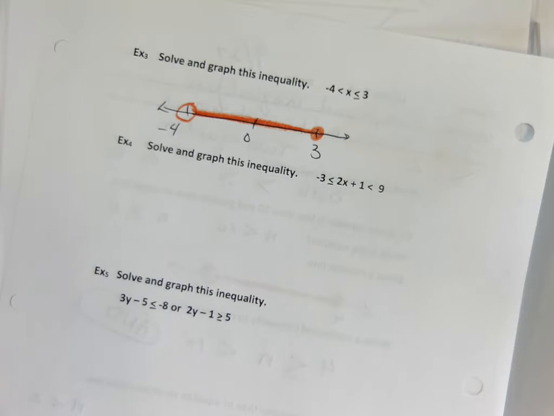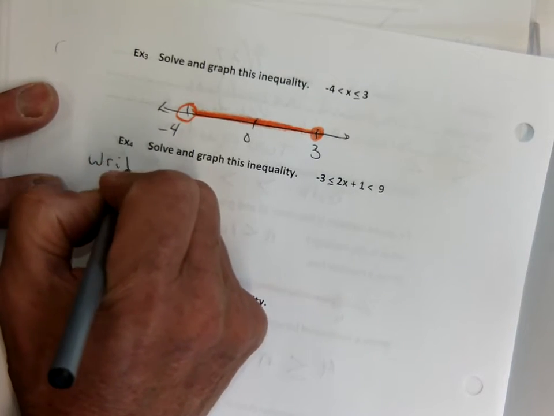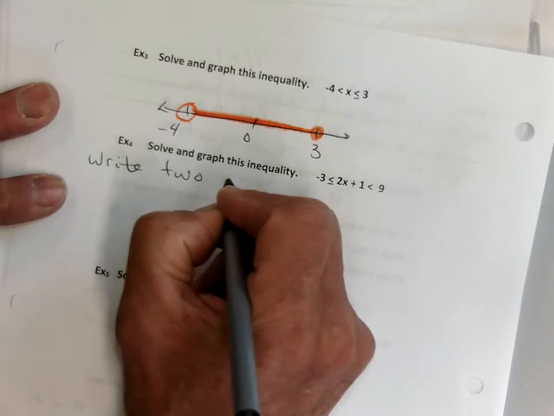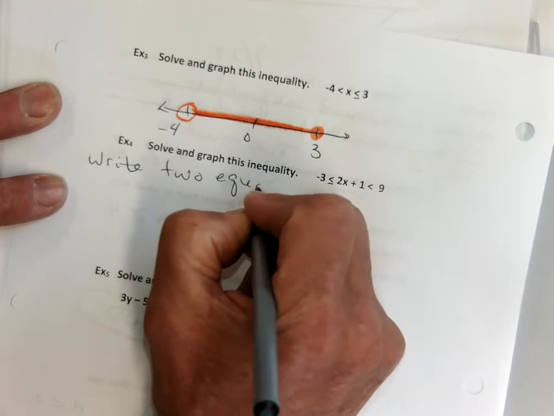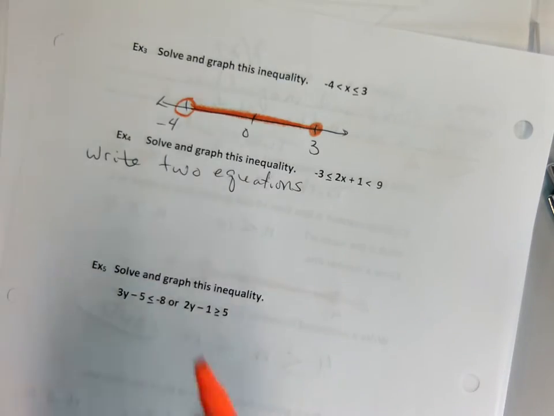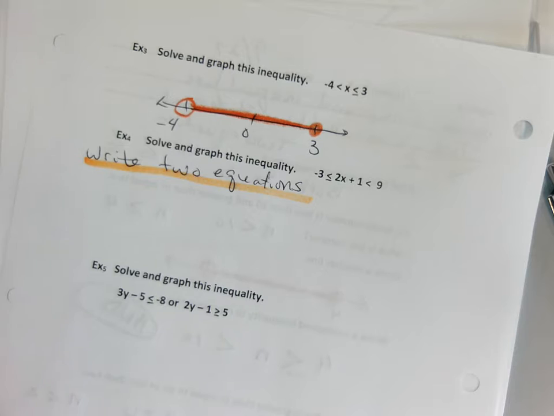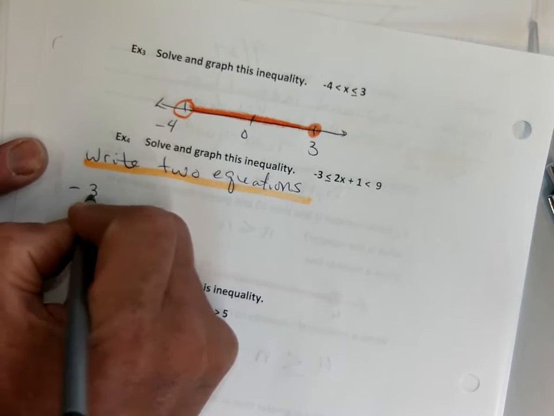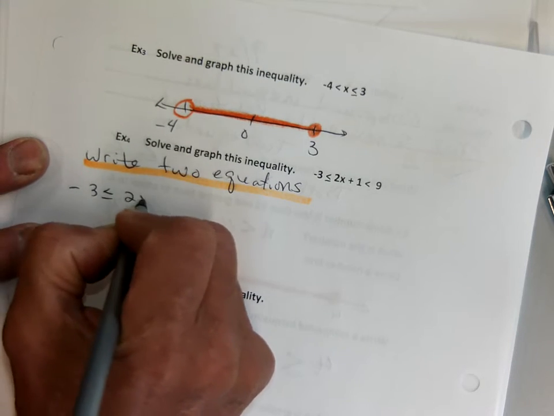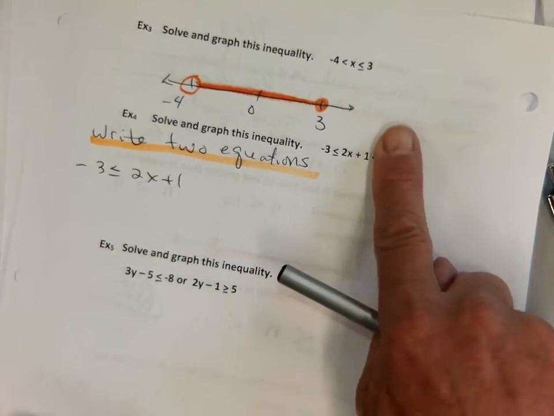So, if there's got to be 2 equations, let's write 2 equations. I'm going to highlight that. Write 2 equations, okay? First equation is going to be -3 is less than or equal to 2x plus 1. There's my first equation right there.